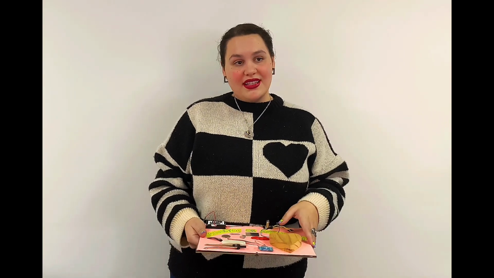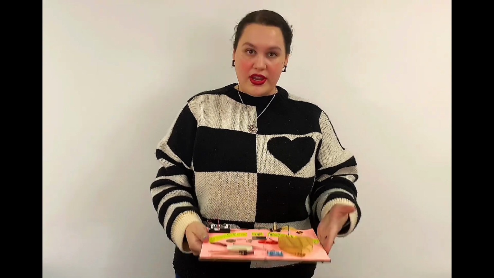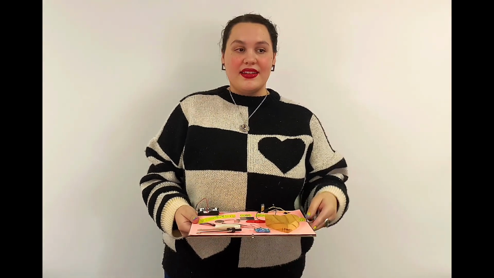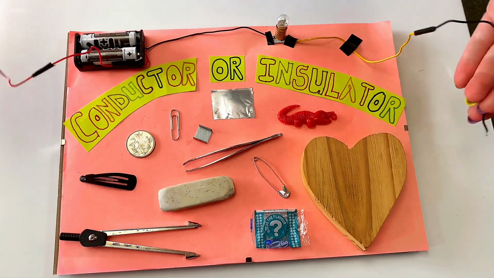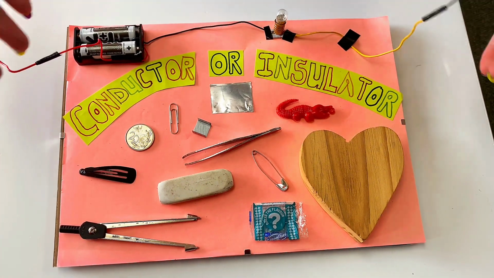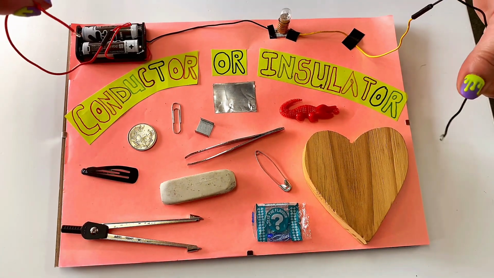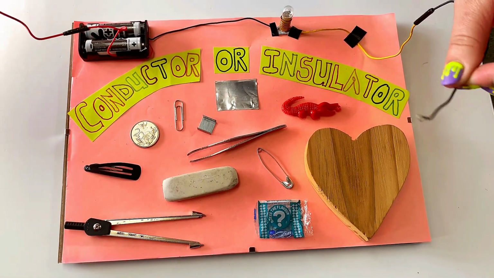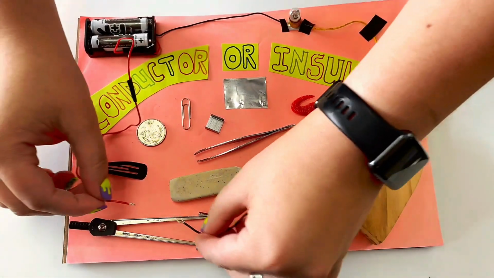And today we will be conducting a small experiment where we are testing the various materials on this board for their conductivity and insulation properties. Okay. This circuit is very simple. It only contains a cell and a bulb and some wires. Today we're going to be using this to test the materials if they are a conductor or an insulator. So we're just going to go through them very quickly.